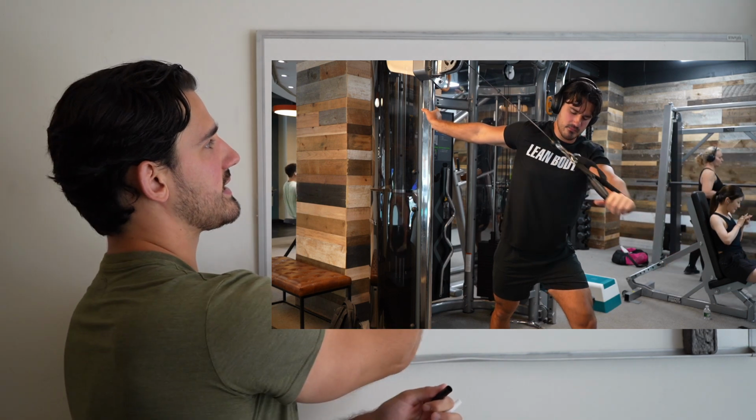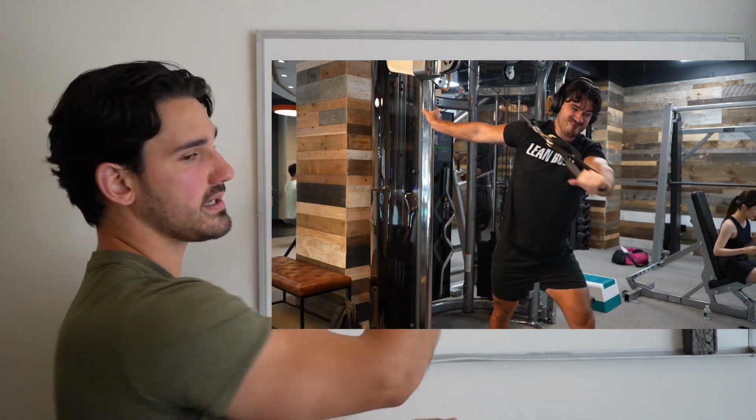Why? So that as this segment moves through space, as my arm travels in front of my body this way, my arm is actually being pulled across my body in the opposite direction, so that I can use my rear delt to act against it.